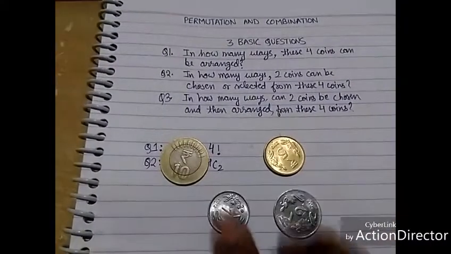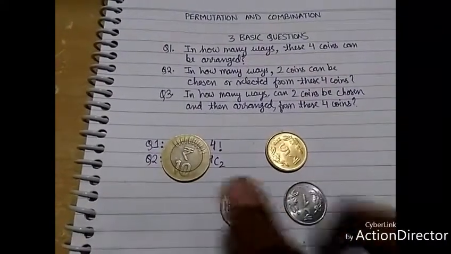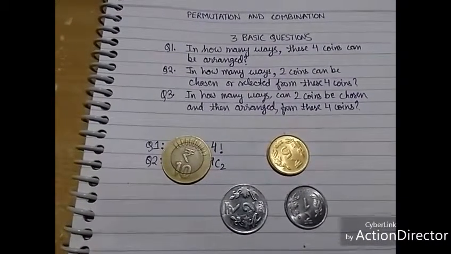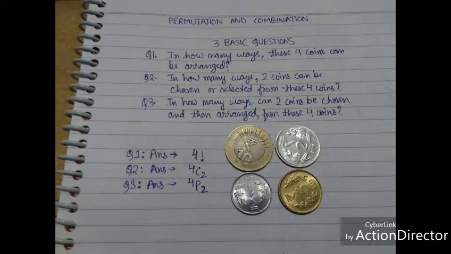Suppose I choose these 2 coins, so this is one arrangement and this is another arrangement. So we will count this as two ways. How many ways can this be done? The answer is 4P2. Therefore, in permutation there is both selection and then arrangement, whereas in combination there is only selection.